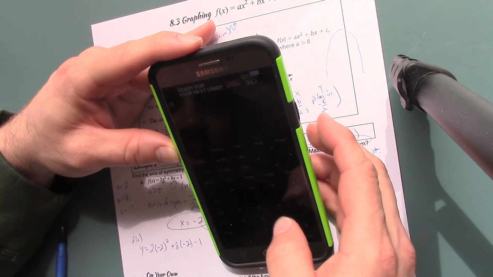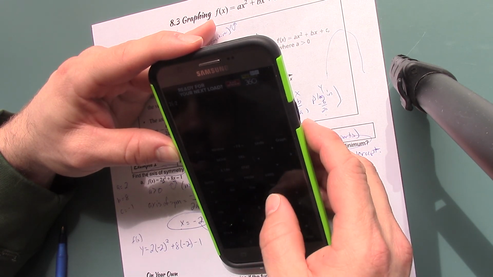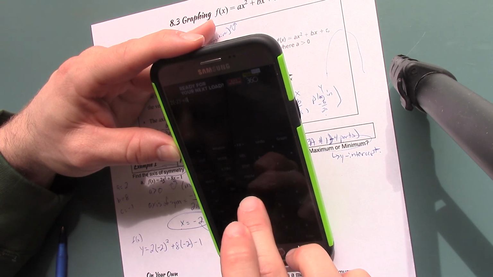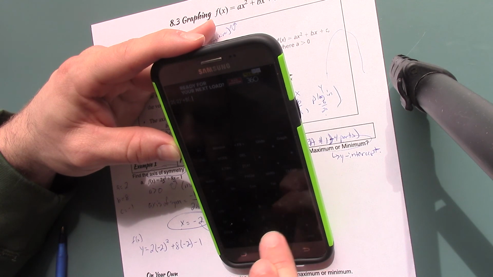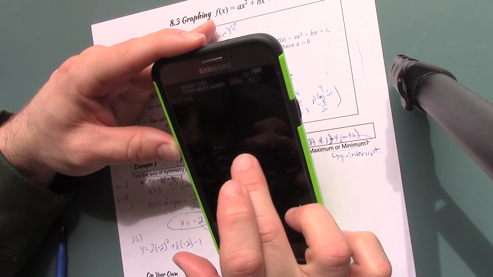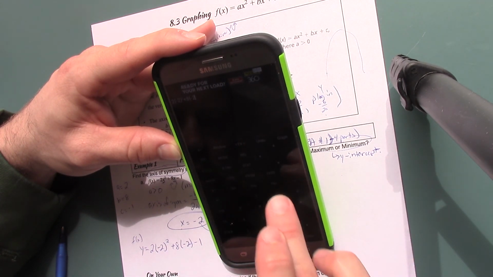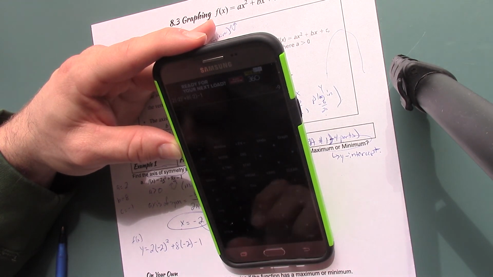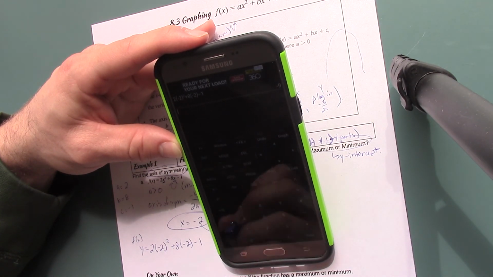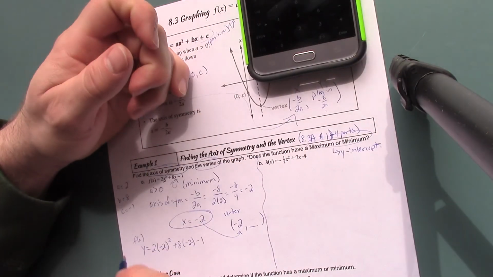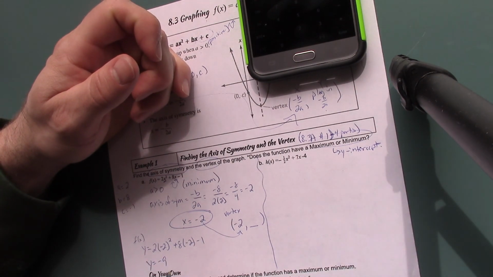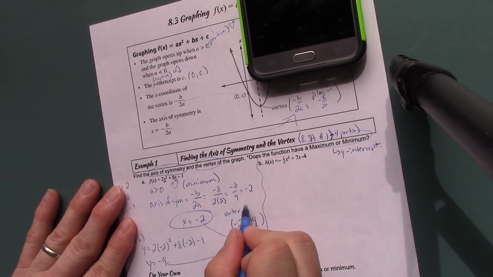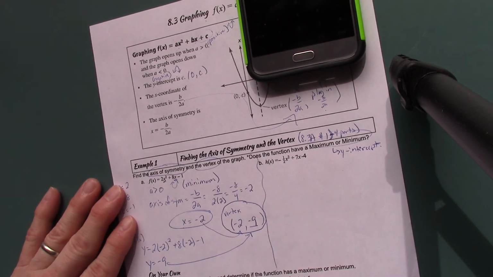2 parentheses negative 2 parentheses squared, and then plus 8 times negative 2 parentheses, and then minus 1. And it spits out the answer for me, negative 9. Okay, so I'm going to come back here, y equals negative 9. And that is my y value of my vertex. So I'm just going to circle it up right there.